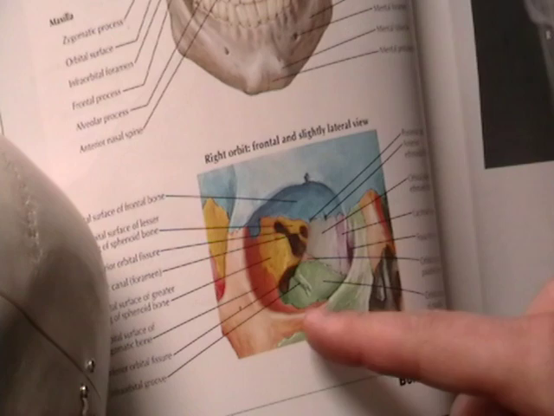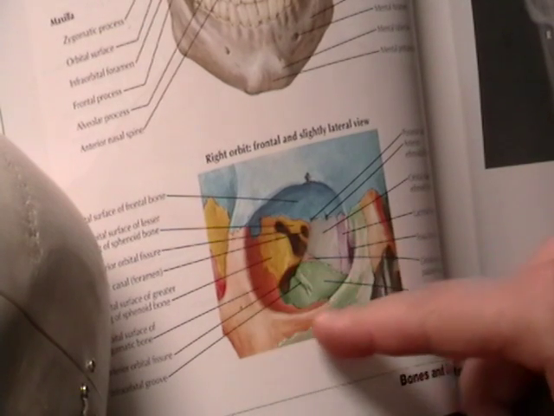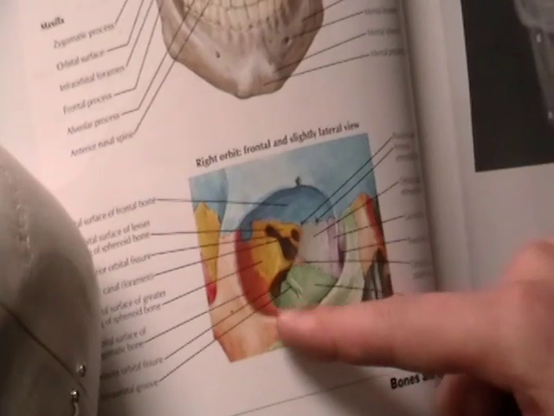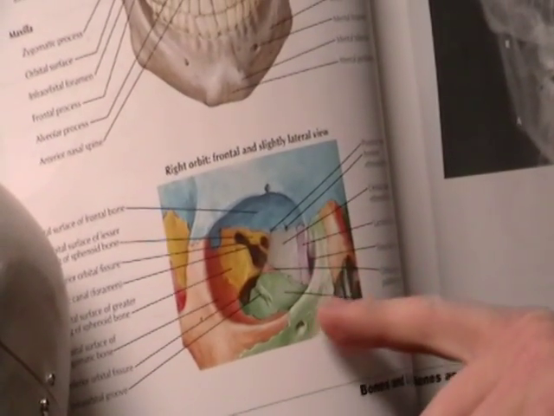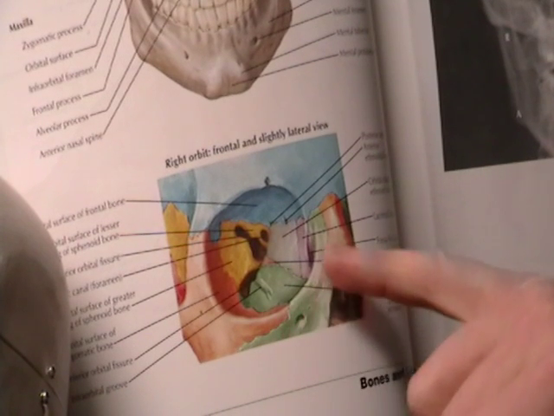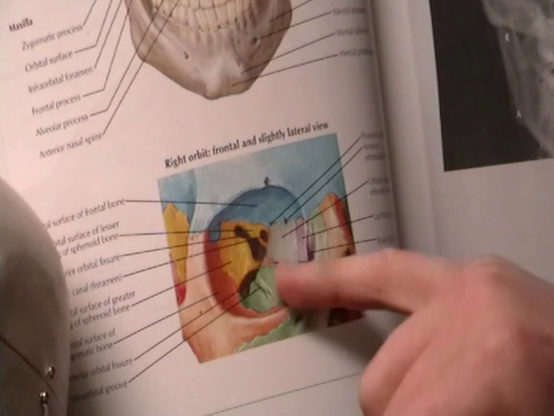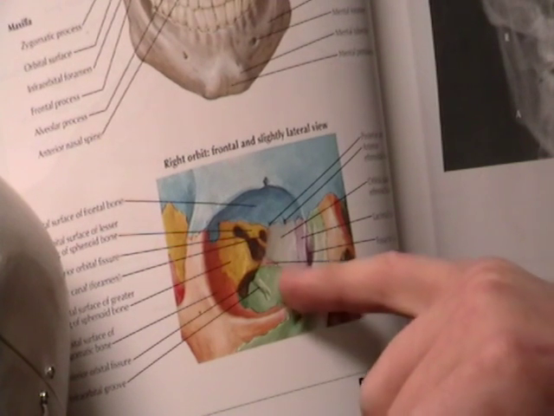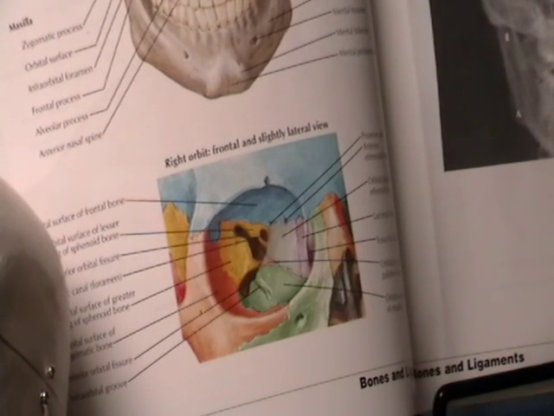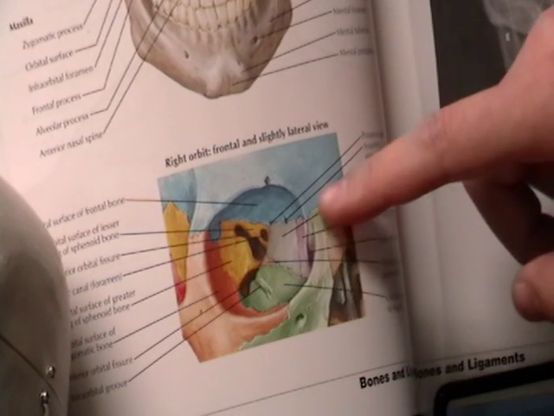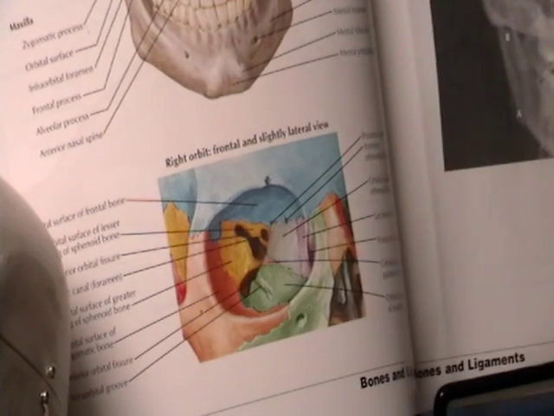Okay, and then you can see here the zygomatic bone. The cheekbone makes up the lateral portion and some of the inferior portion of the orbital cavity. And then you have the maxilla. The maxilla also makes up the inferior and medial, the lower medial portion of the orbital cavity. And then the lacrimal bone makes up pretty much the medial portion of the orbital cavity.